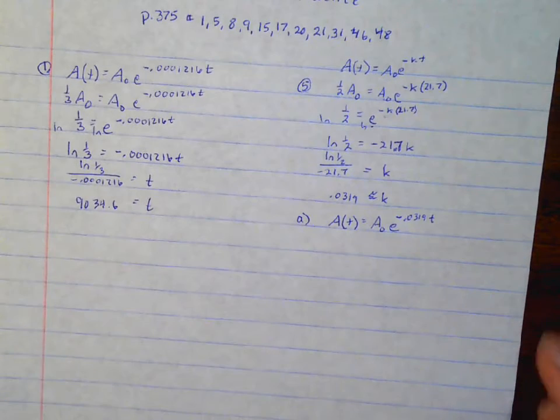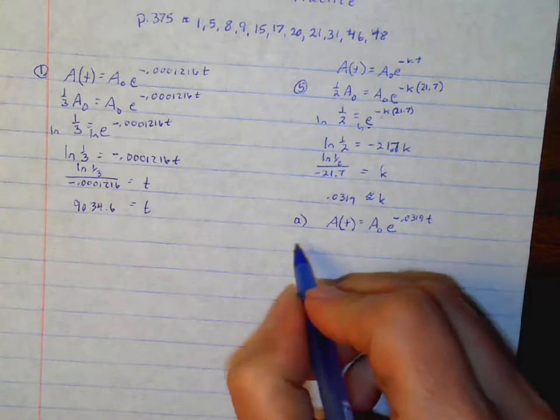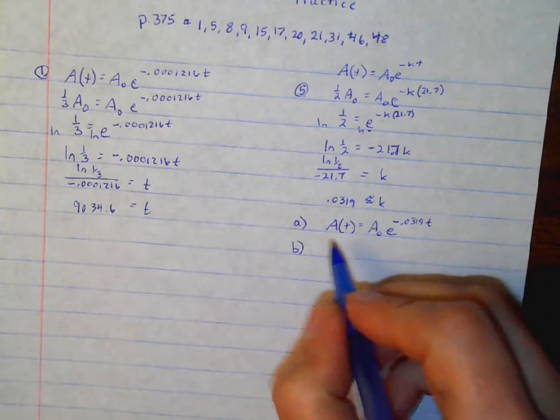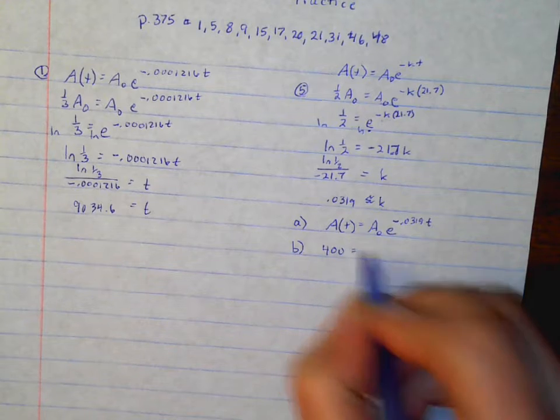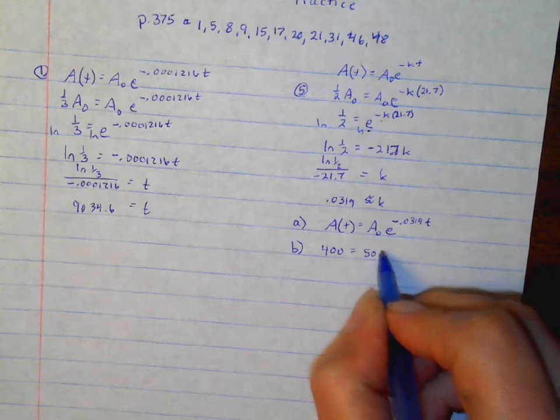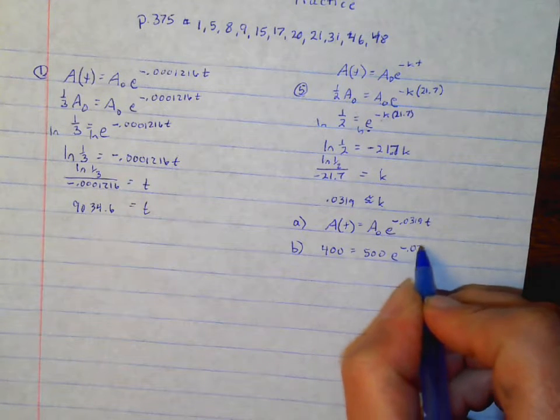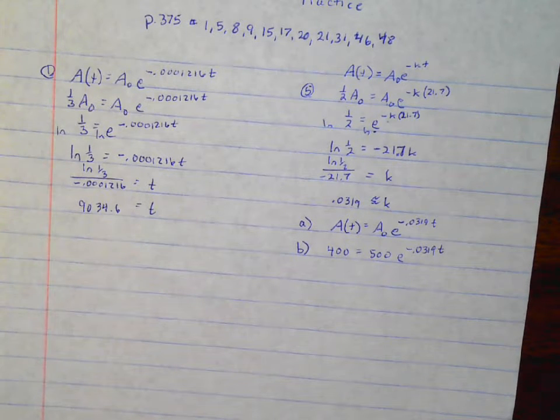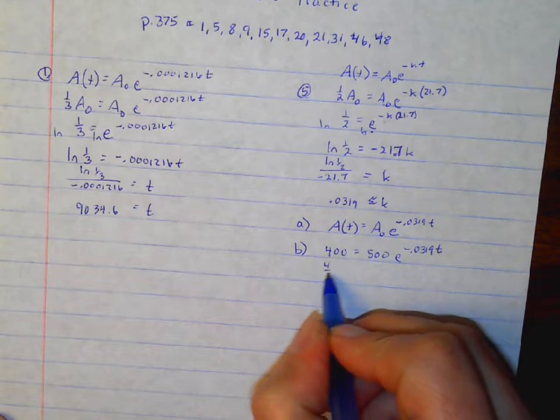For part B, estimate how long it will take for a sample of 500 grams to decay to 400 grams. So I want it to end at 400 grams, and I want it to start at 500 grams, and I want to know the time. To solve this, I'm going to divide by the 500. So we'd have 4/5.